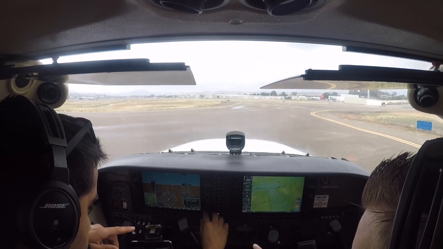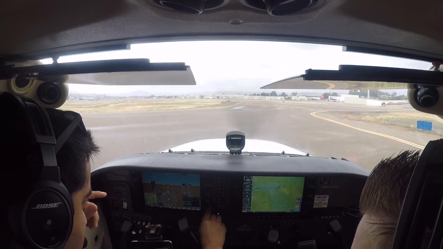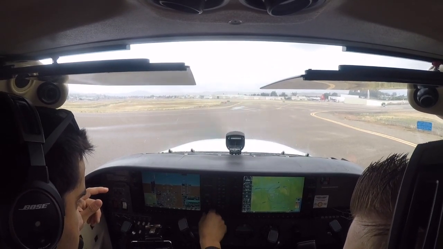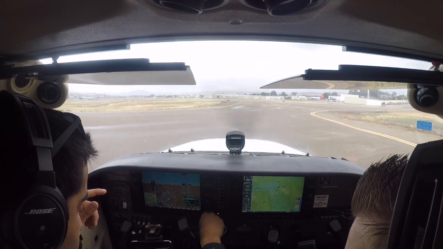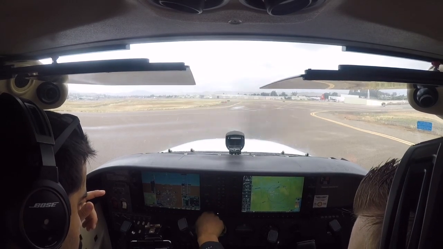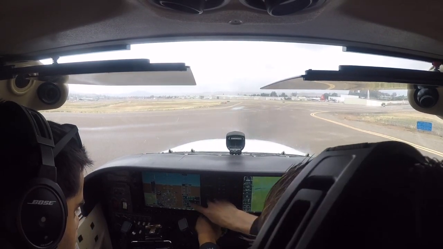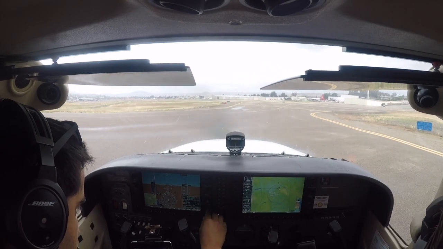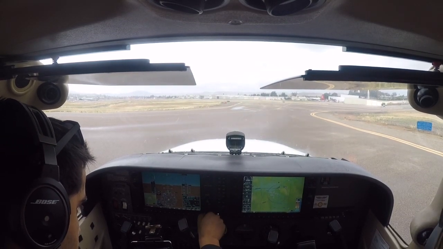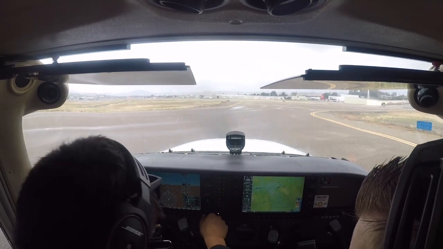Load. Now before you load it, you'll want to go to vectors and put in the initial approach. Yep, there you go.